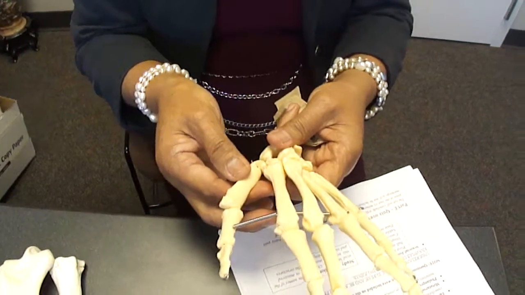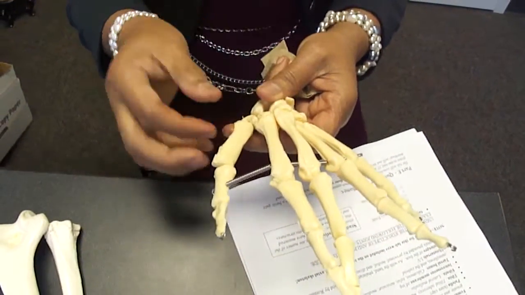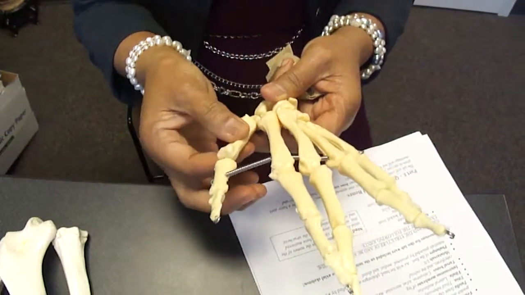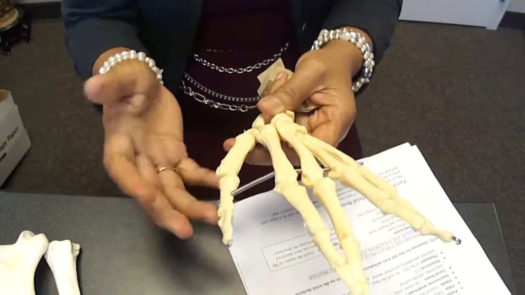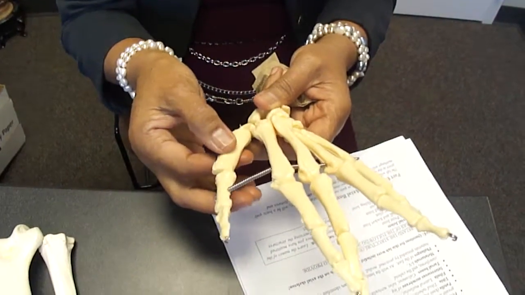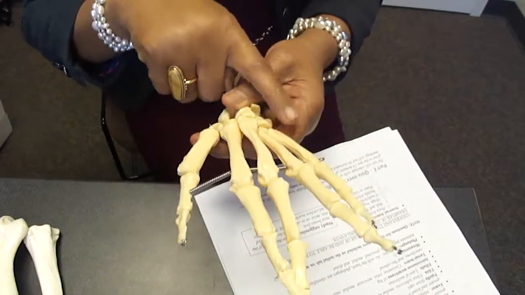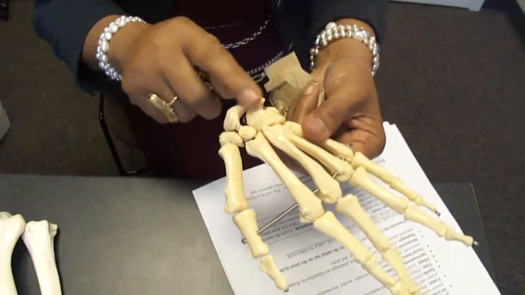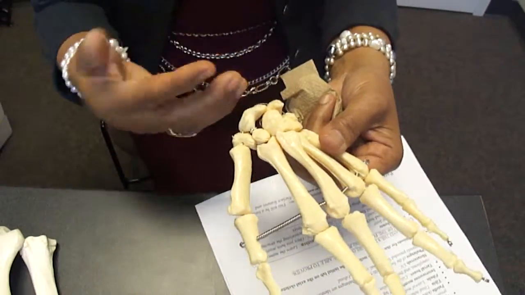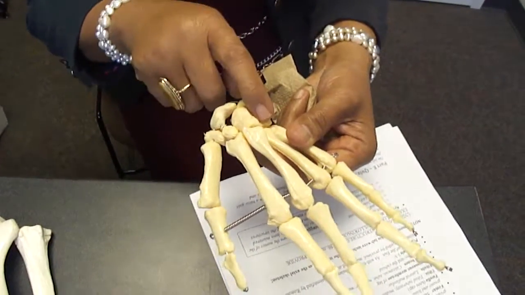Then coming from your thumb again, you have your metacarpal. You'll notice in here that they are actually numbered coming from the thumb: metacarpal 1, metacarpal 2, metacarpal 3, metacarpal 4, metacarpal 5. Then you got your carpal bones. You got 4 proximal in here and 4 distal.